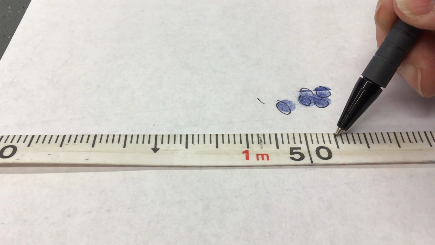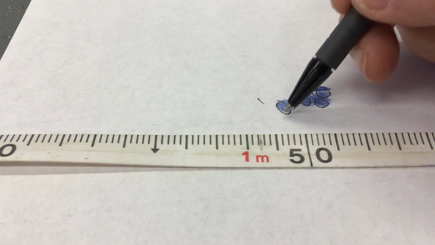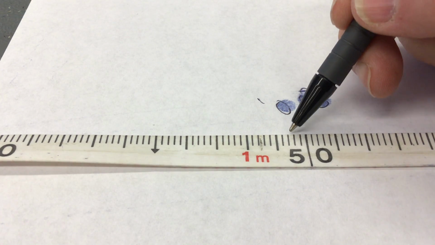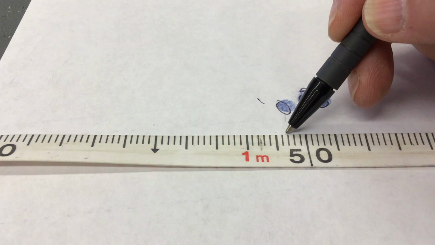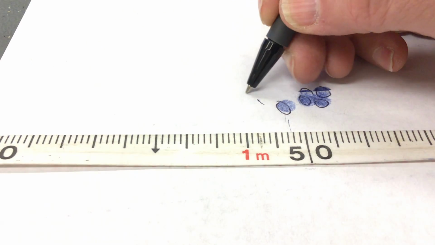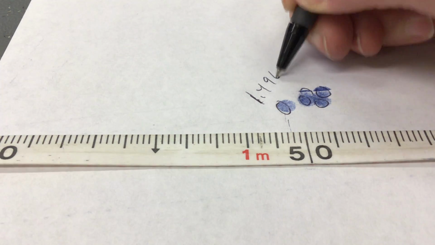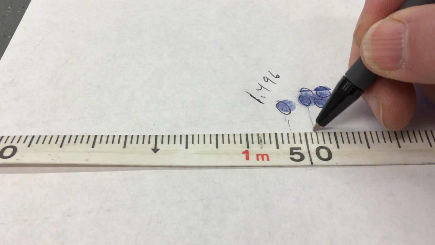This is 1.51 and this is 1.50. Number one actually is below that, so this right here is 1.49, 1.492, 1.494, 1.496. So this is 1.496.